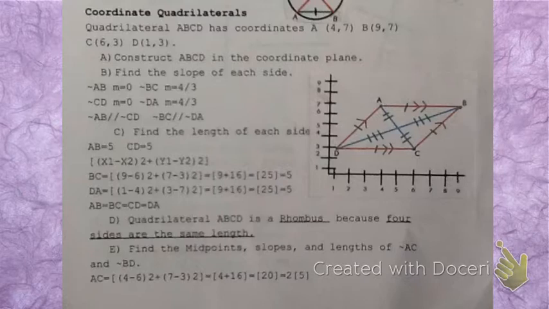And then it asks you to find the midpoint, slope, and lengths of line AC and line BD. And then you would plug it in for AC, which is 4 minus 6 squared plus 7 minus 3 squared equals 4 plus 16. And then 20 square rooted, like that, equals 2 square root of 5.